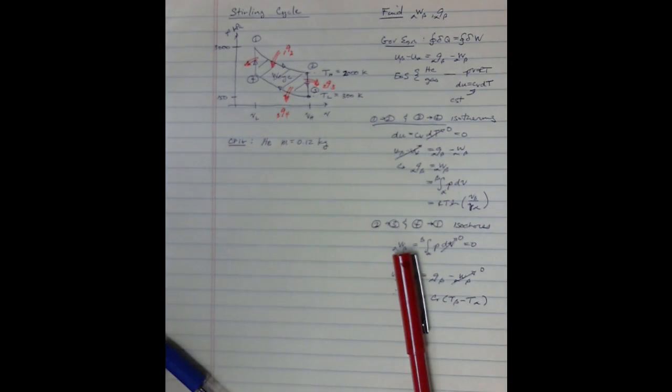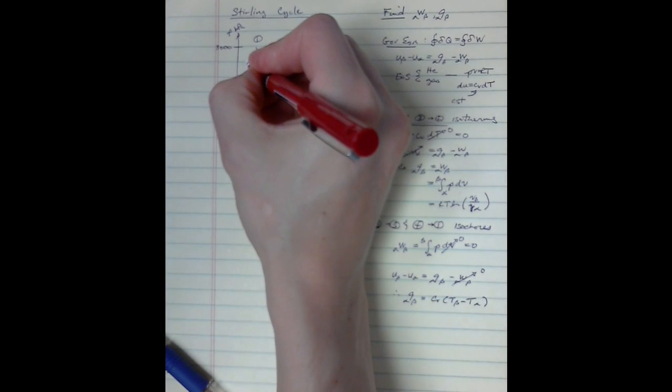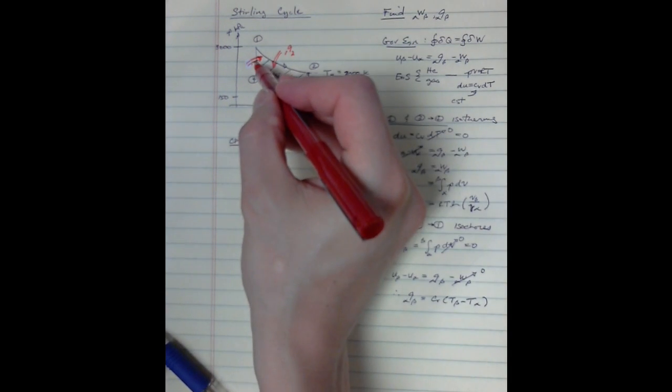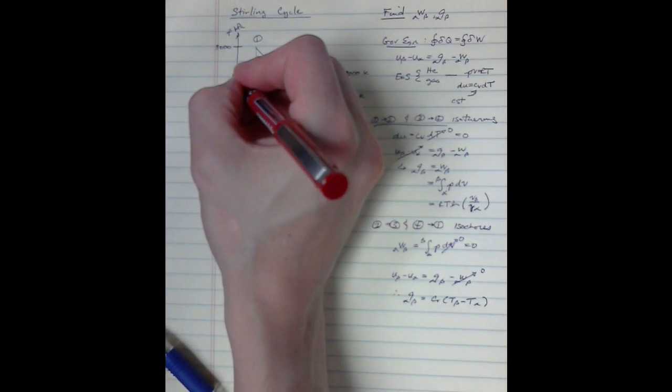Oops, on 4 to 1, we have heat going in, don't we? So heat's going out versus here, heat transfer, the sign is positive. This is going to be heat going in, so this is going to be Q4 to 1.